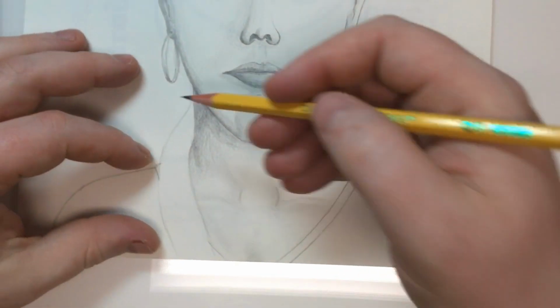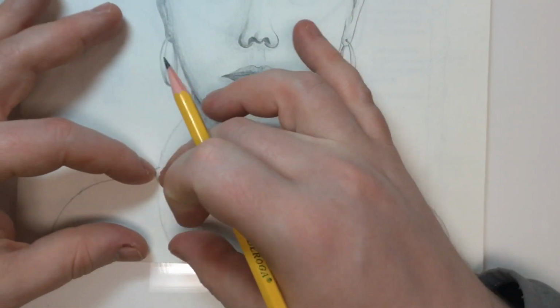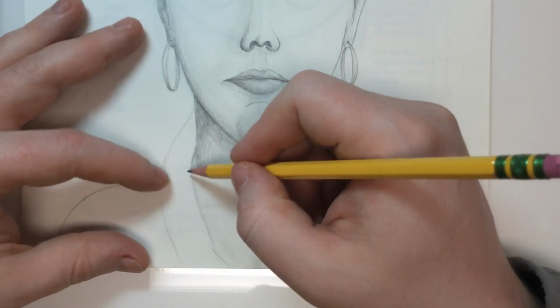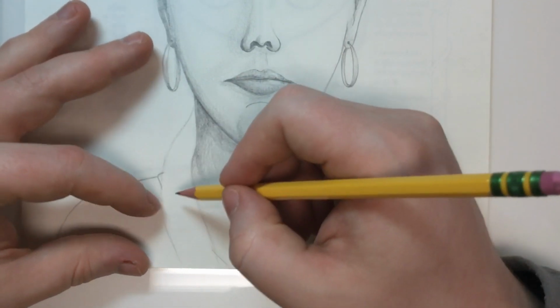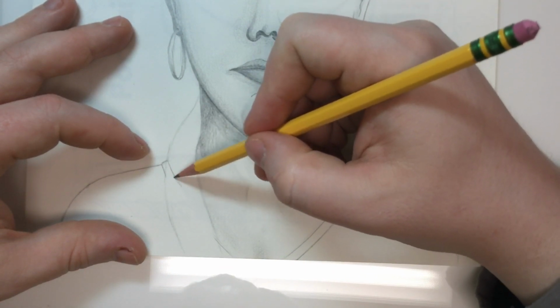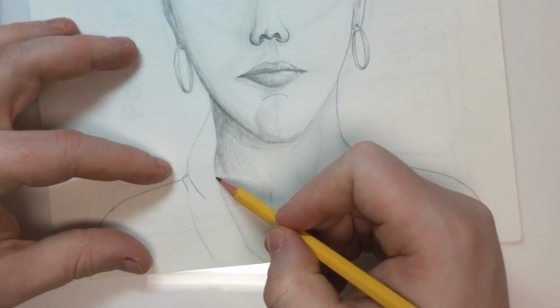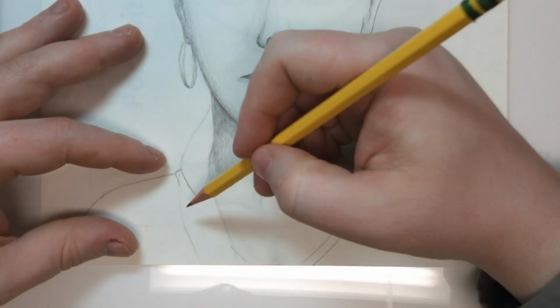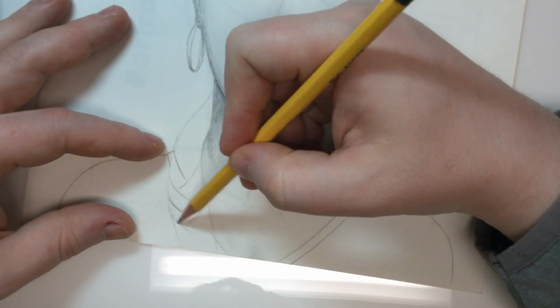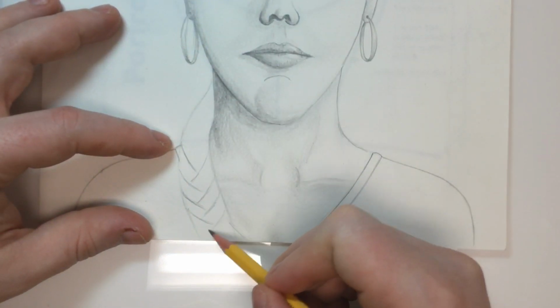And so I'm going to do that here. I usually start at the top, but with the way this is overlapping behind the neck, I think I'll start in the middle, just to give myself a bit more leeway on overlapping. Sketch these in lightly first before I darken these lines.